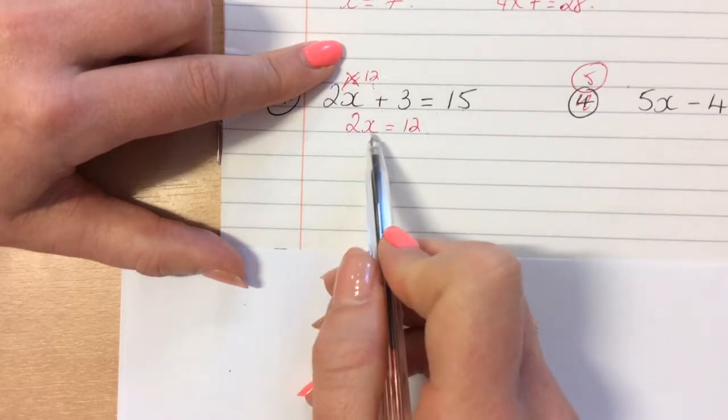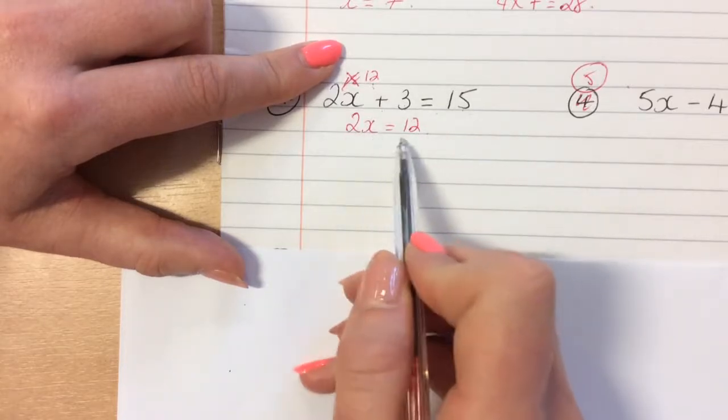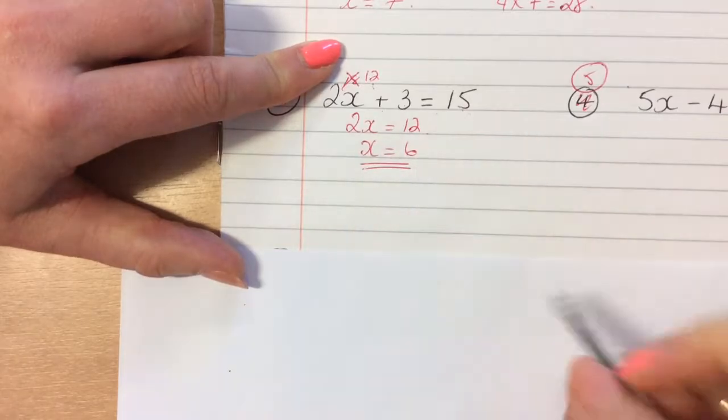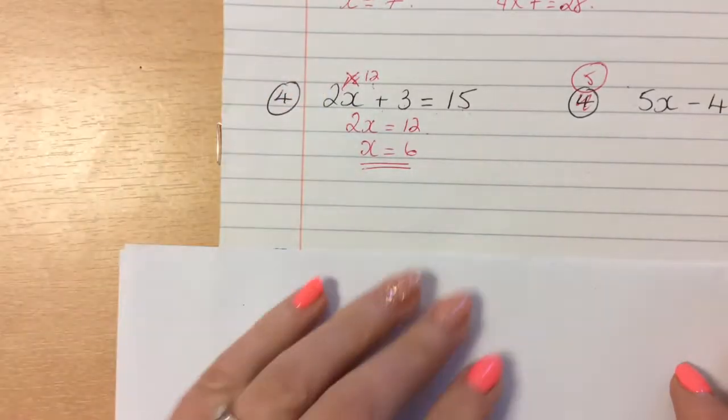Brilliant. Now what does this mean? 2 times something equals 12. So x must be 6 because 2 lots of 6 is 12.